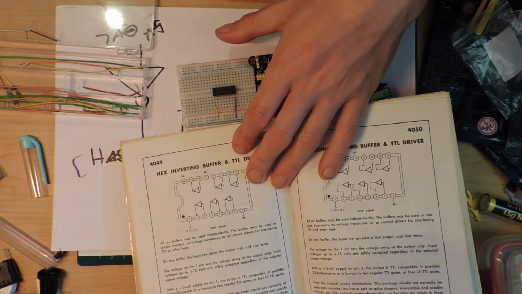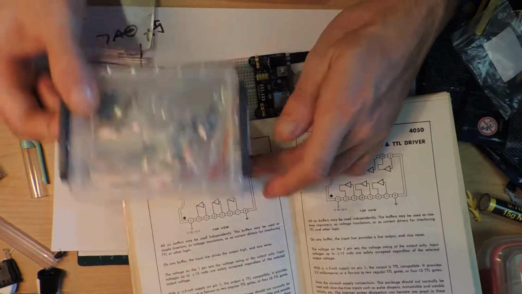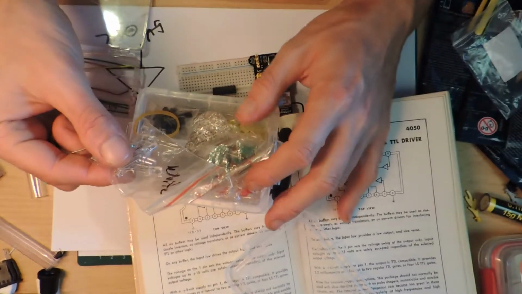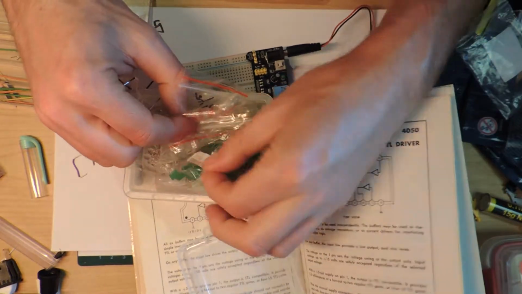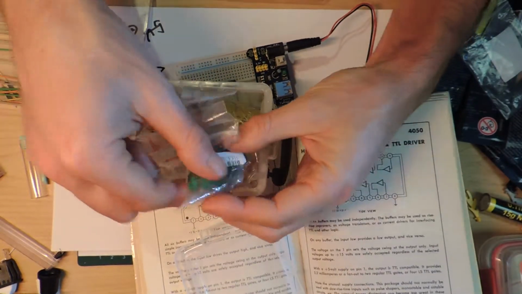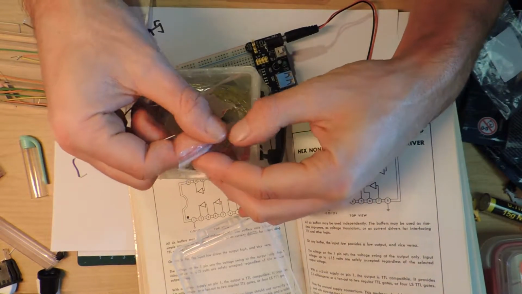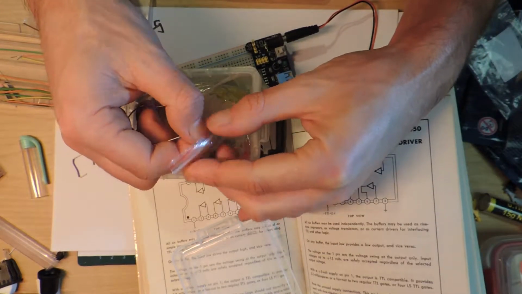I'm just going to get one from my little collection of LEDs. What does that one say? It says white. Well, that's boring. I'm going to go with my favorite little green ones. In fact, I've never used these green ones before. These are not my favorite green ones. These are square-shaped green ones.